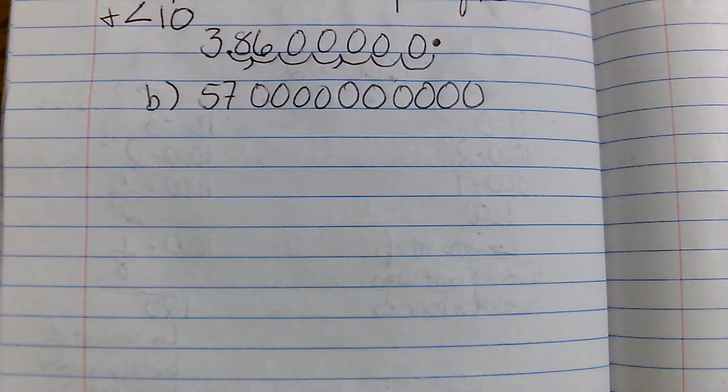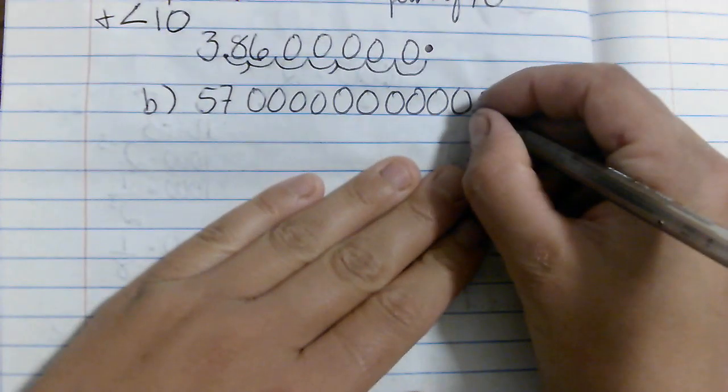Okay, so I'm going to write this in scientific notation. So here's what you're going to do. You're going to find the decimal point. If you have a number where you can't see the decimal point, assume that it is at the end.